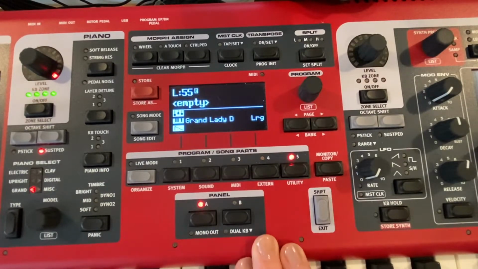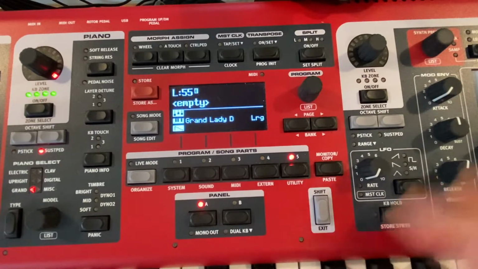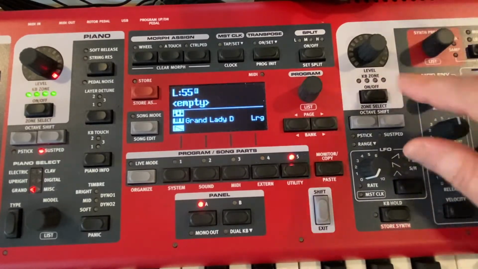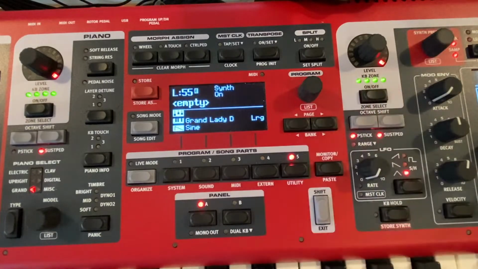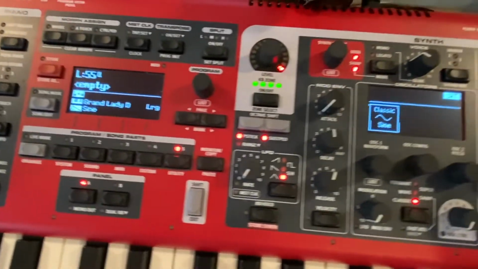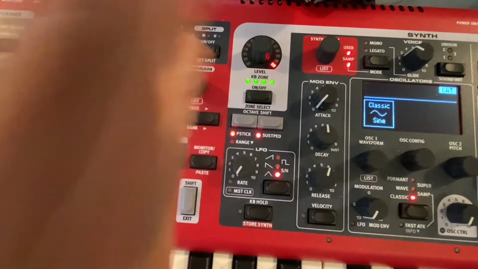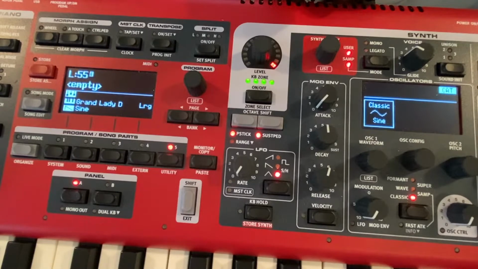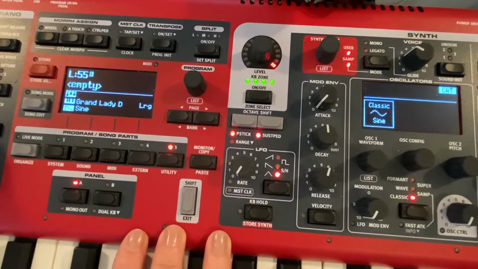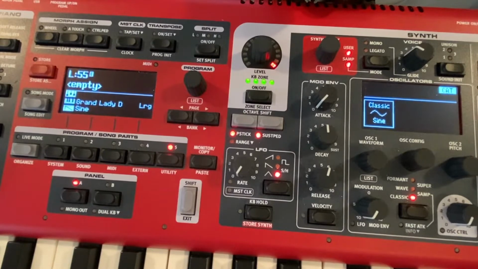Next, we're going to add a pad to go under it. So you do that by activating the synth engine, and we'll come over here so you can see that. So right now, if you're on an empty patch and you turn on the synth engine, you turn down the piano so you can hear, you're going to get that.